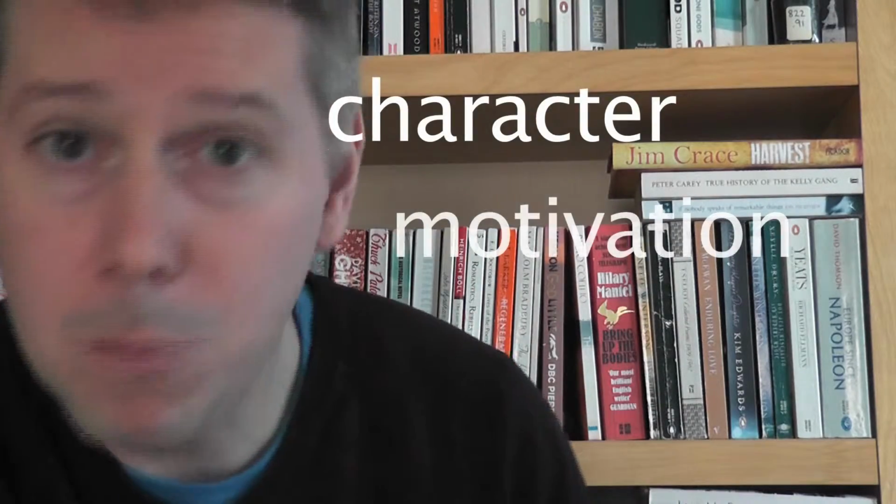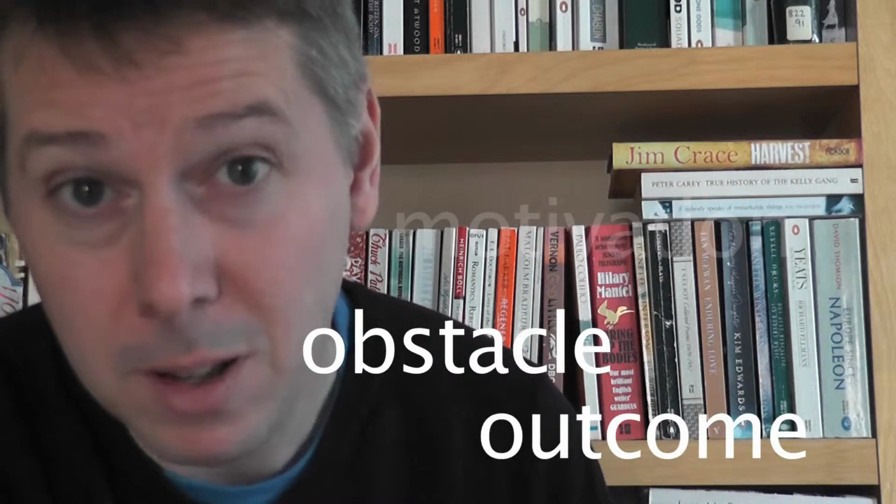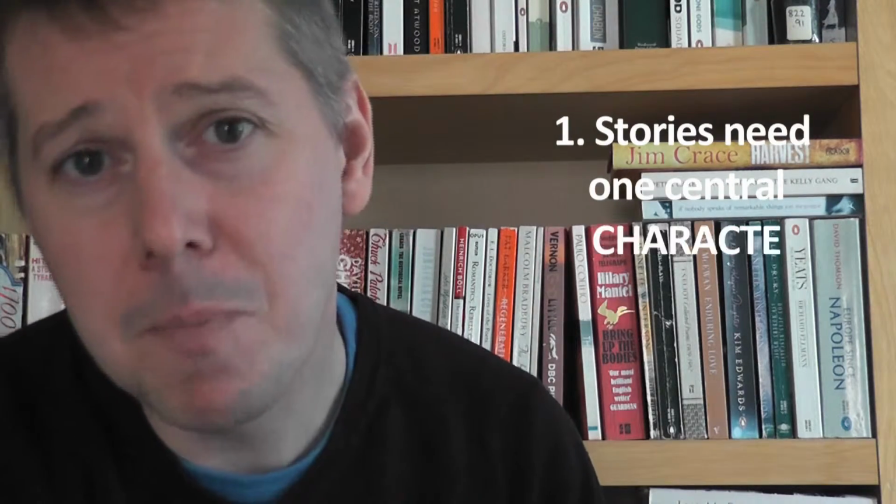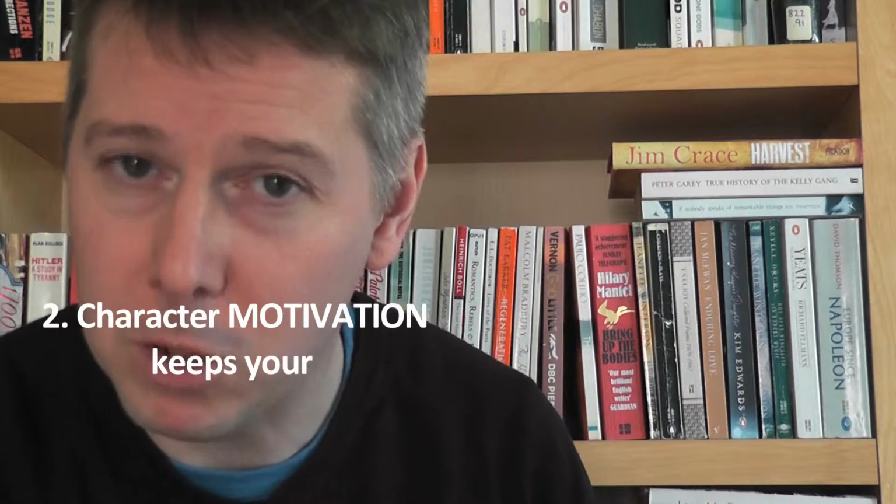Now CAMO is short for character, motivation, obstacle and outcome. Basically the CAMO structure says that in order to have a short story you need to have those 4 elements in. You need a character, and we've been looking last week at characters. We've been looking at how to flesh out realistic characters and how to create characters that are interesting, that have backstory. Remember the week before we looked at motivation. Now that's the second thing. We looked at internal motivations and external motivations.